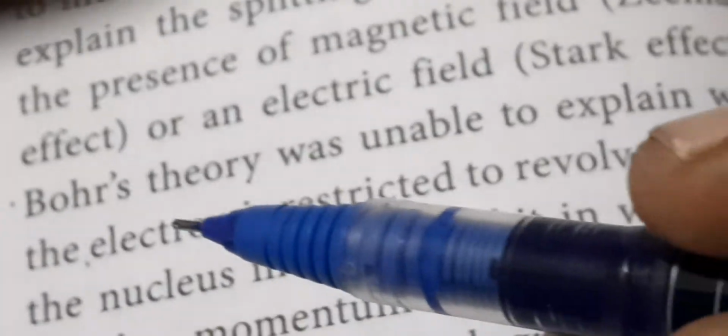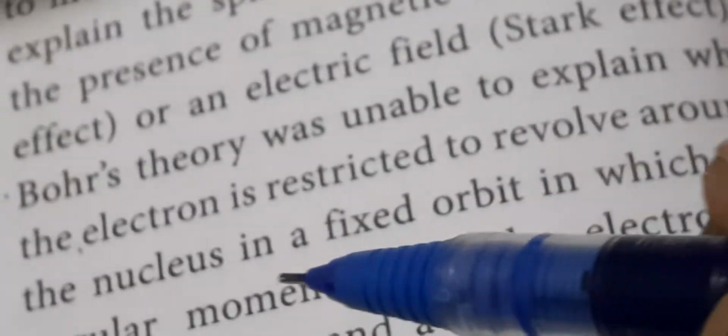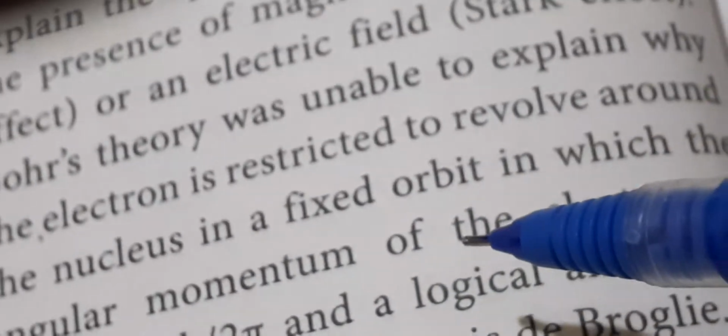The third one is Bohr's theory was unable to explain why the electron is restricted to revolve around the nucleus in a fixed orbital.